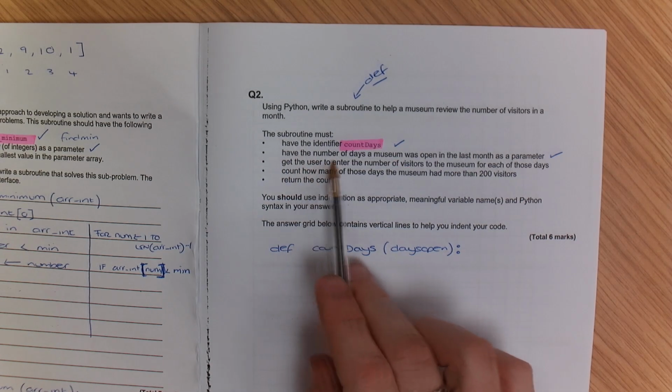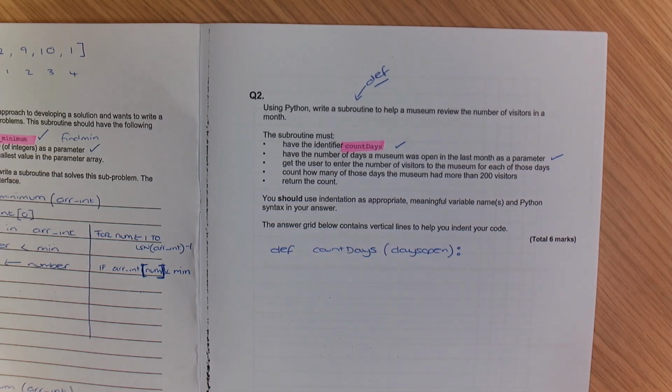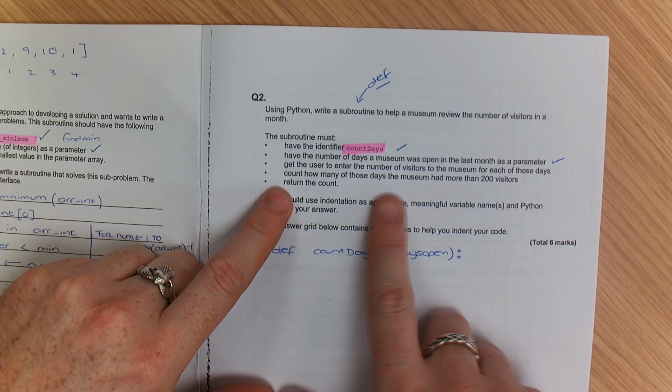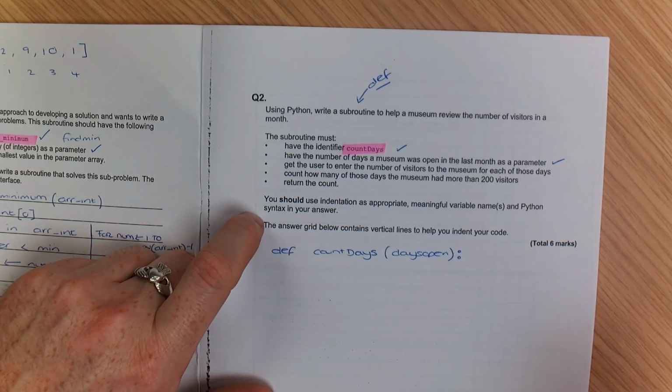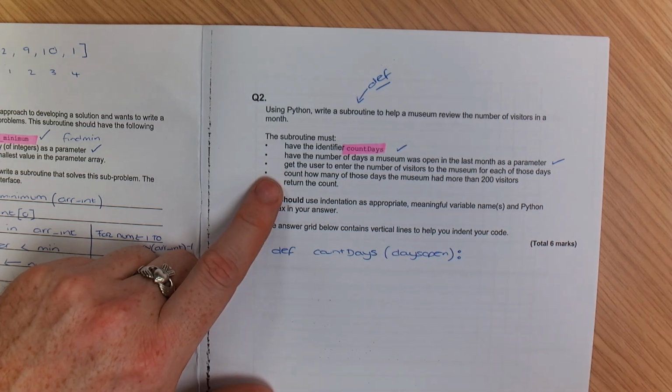Now, get the user to enter the number of visitors to the museum for each of those days. The logic for that basically means if I have 300 days, for each of those days, I am going to need to count if they've had over 200 visitors. There's a key word in that third bullet point that tells me there's going to need to be a specific coding strategy needed. What was it? The two words, yep.